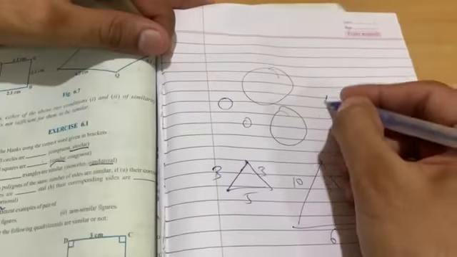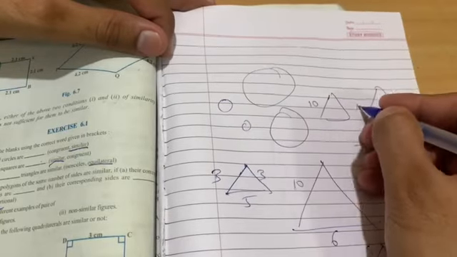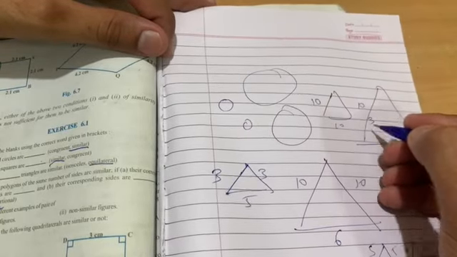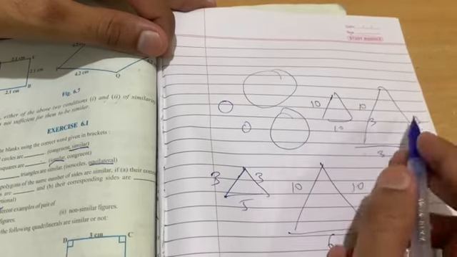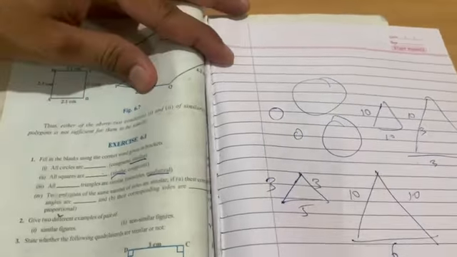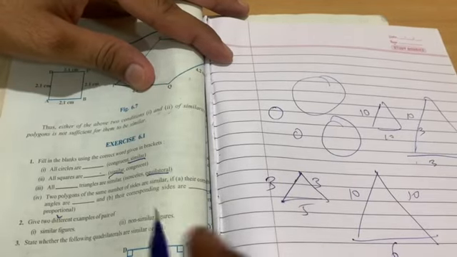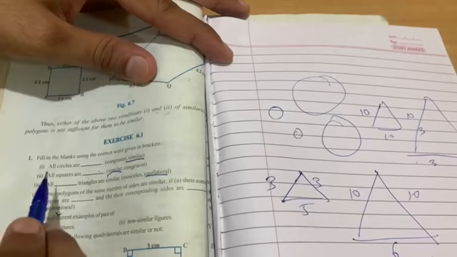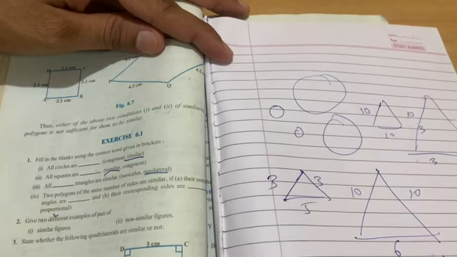Take any two equilateral triangles. For example, this is equilateral, this is also equilateral. Here it is 10, 10, 10 and here it is 3, 3, 3. I'm getting the answer 10/3, 10/3, 10/3, and angles are obviously equal because angles are all 60 degrees. So a very important thing in this chapter is to understand the fundamentals. If you are good in understanding the basics of the chapter, then you will find this chapter very, very interesting.